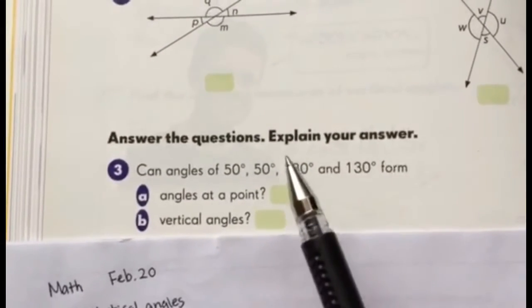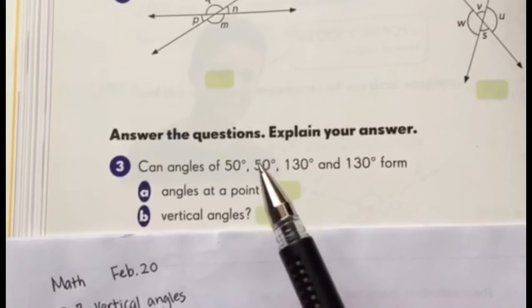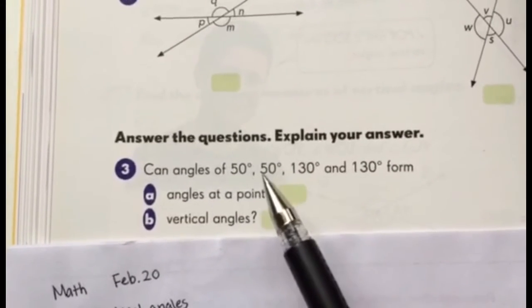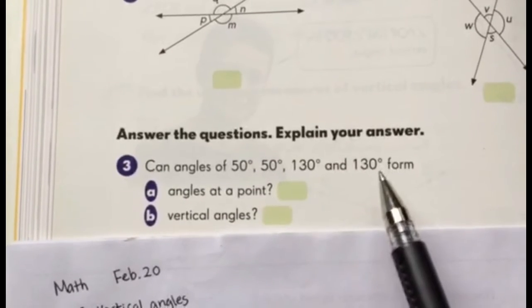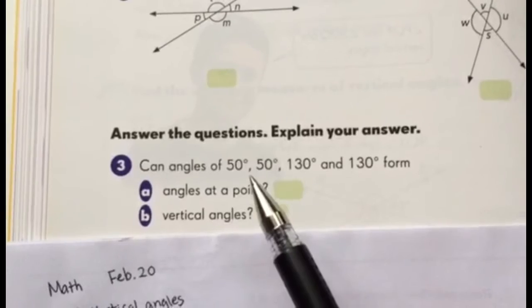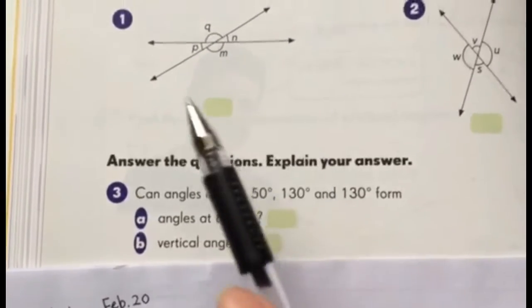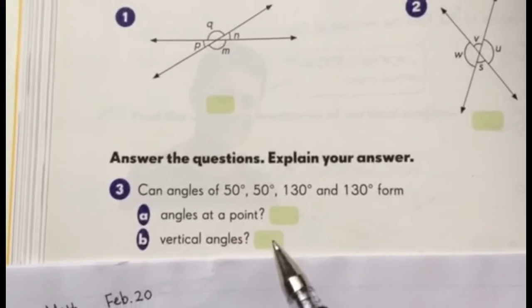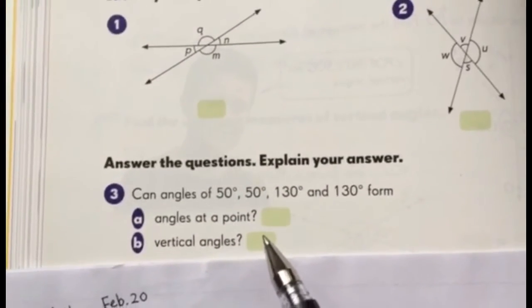This one I want to talk about because some people may find it confusing. So angles of 50, 50, 130, and 130, can they form? They definitely look like the vertical angles, the 2 pairs of vertical angles. So they can form vertical angles for sure.